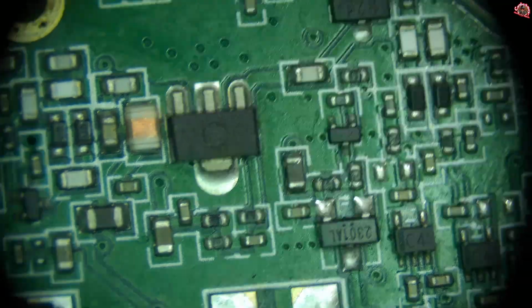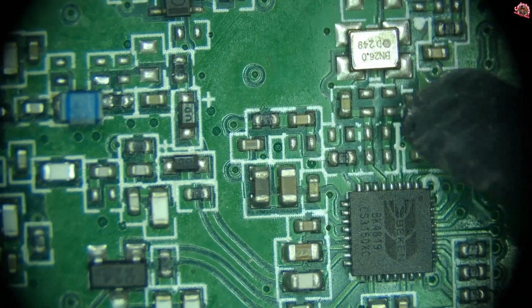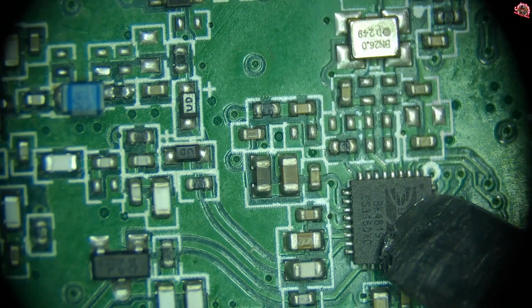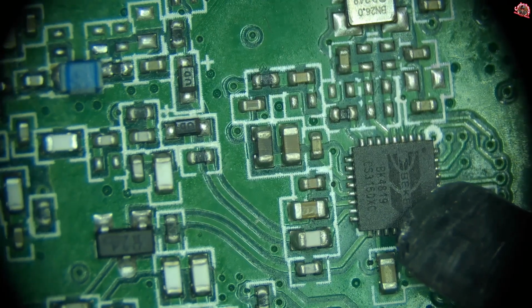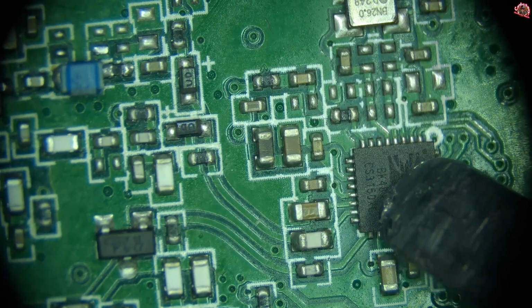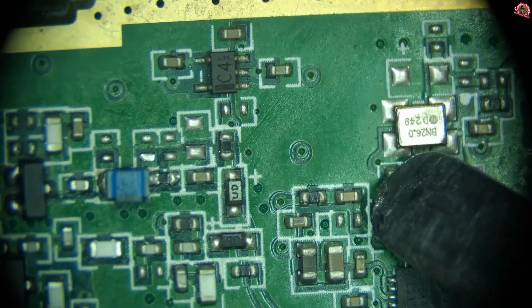So this signal only goes from this oscillator to this chip, BK4819, which is a reception chip, SDR chip, and through this via right here it goes to our mode.